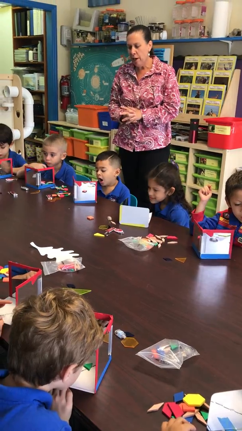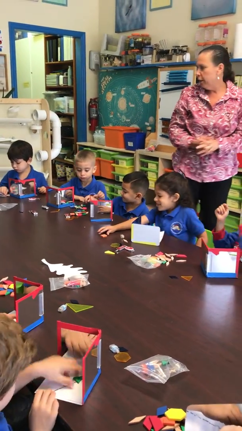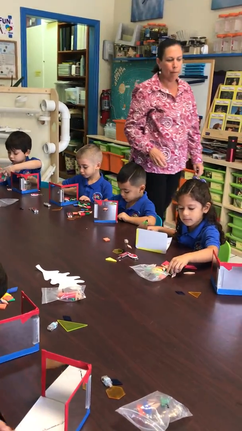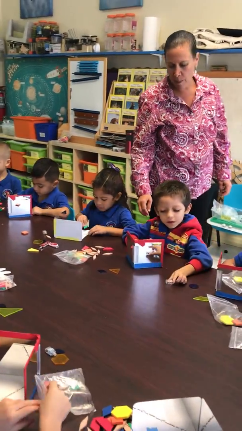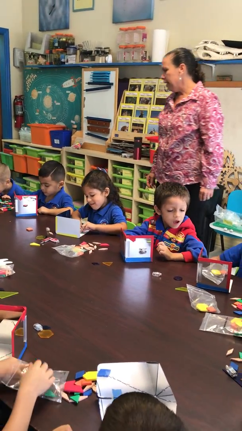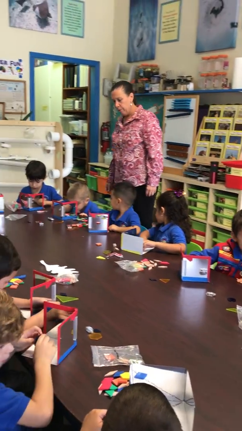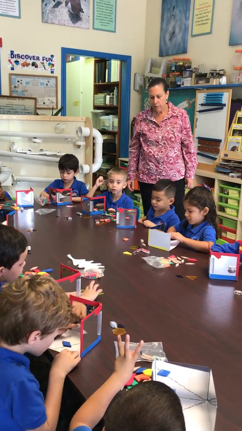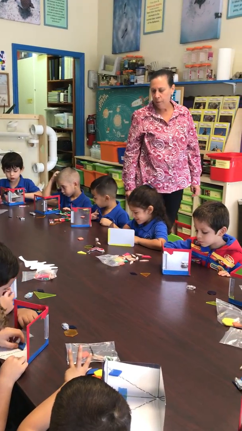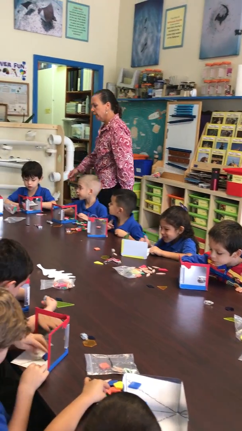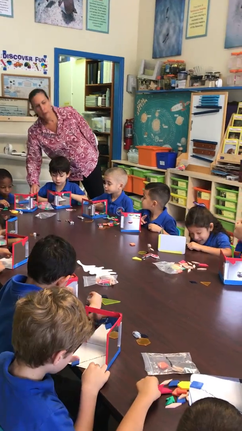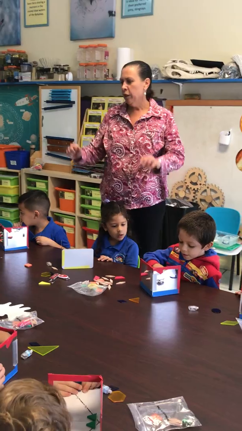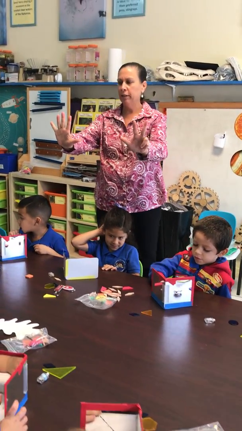All right, get another shape. Leave that shape there. Get another shape and push it up. Push the shape up, and see how many shapes you have. Can you count the shapes you see? 3. That's okay. Get your shape. I have 4.